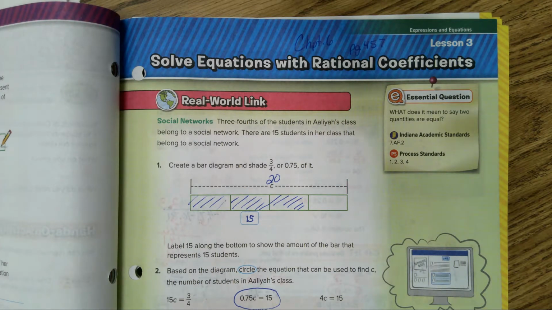3/4 of the students in Aaliyah's class belong to a social network. There are 15 students in her class that belong to a social network. It says create a bar diagram and shade 3/4 or 75/100 of it.